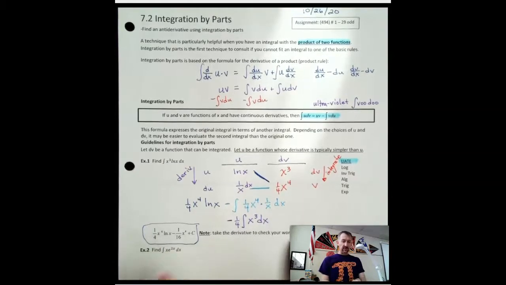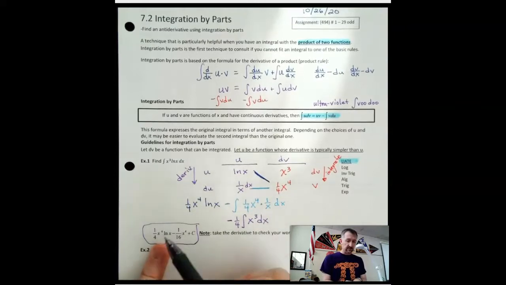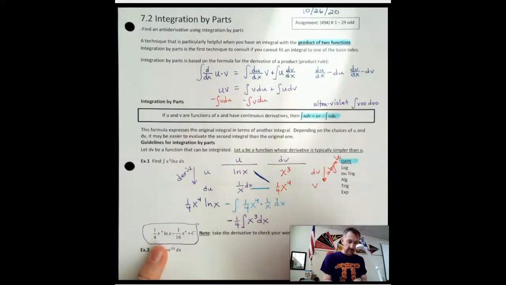We can take the derivative to check our work. Now, probably not going to have time to do that all the time, but we can do that right here. We're going to have to use the product rule here. So we take the derivative of the first thing, the 4 will come down, that'll be x cubed times the second thing, natural log of x, plus the first thing, which is 1/4 x to the 4th, times the derivative of the second thing, which is 1 over x. And then minus the derivative of this.